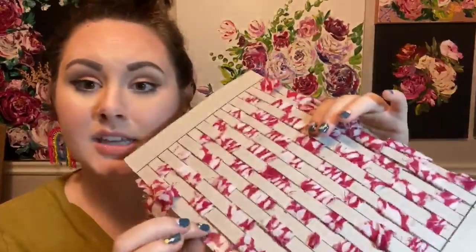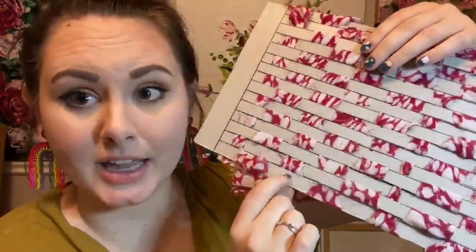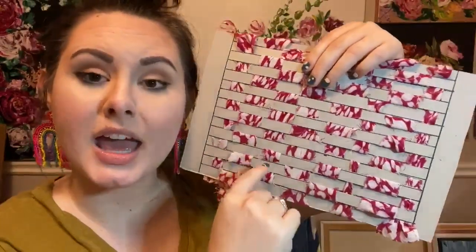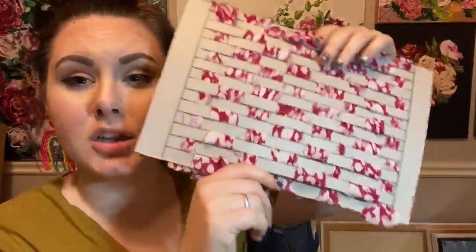And if these lines are too small for you, these were 1/2 of an inch. You can always make it a full inch, okay? And if you make it a full inch, you'll have less of these, but they'll be bigger, and it's a lot easier to weave in and out. So kindergarten, first grade, maybe even some second graders, you might want to do the 1 inch instead of the 1/2 inch. But I can't wait to see your work.